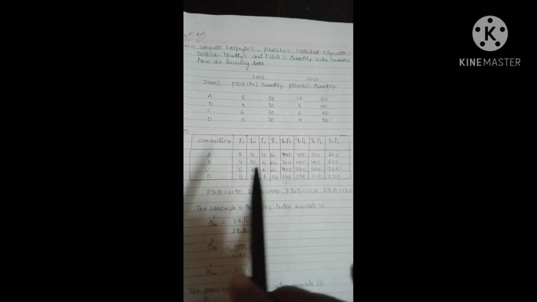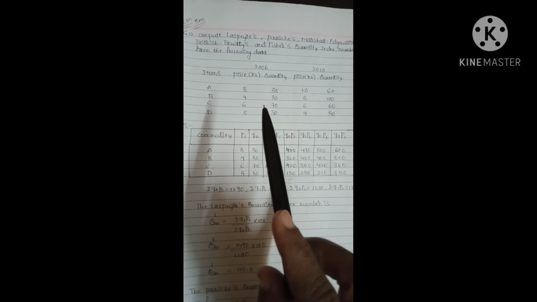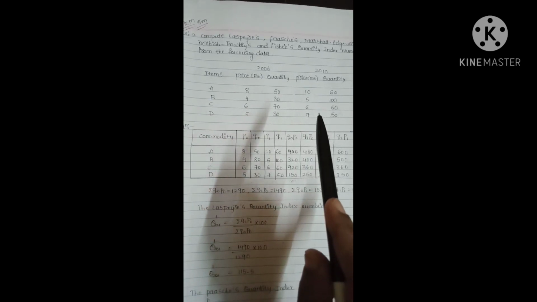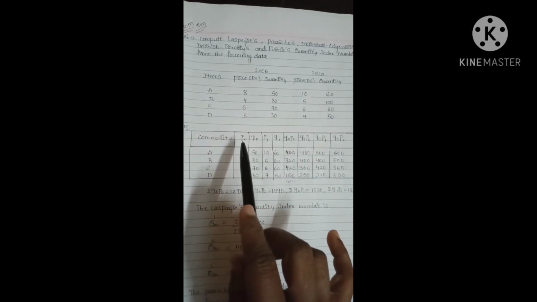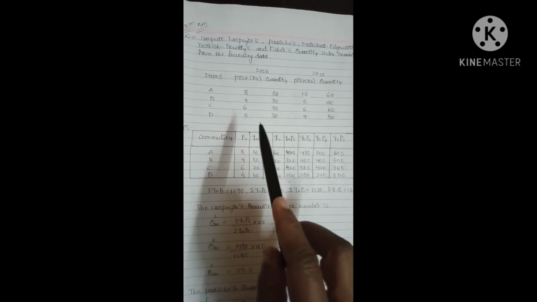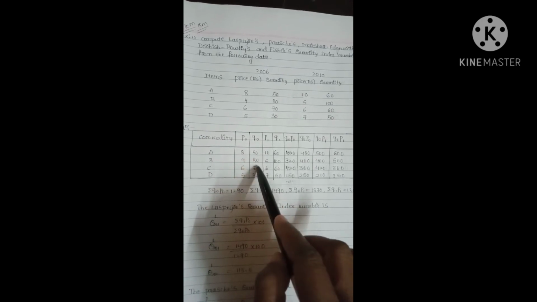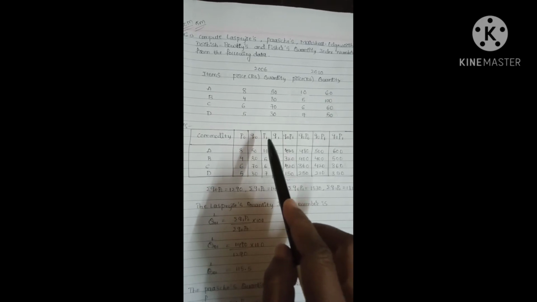First we need to create the table. How we create the table? First write the commodity. Items are defined as commodity also: A, B, C, D. Those commodities we have to write. Next 2006 is defined as base year and 2010 is defined as current year. Base year is 0, current year is 1. It means price in 2006 is defined as P0. The values are 8, 4, 6, 5. And quantity in 2006 is defined as Q0: 50, 80, 70, 30.